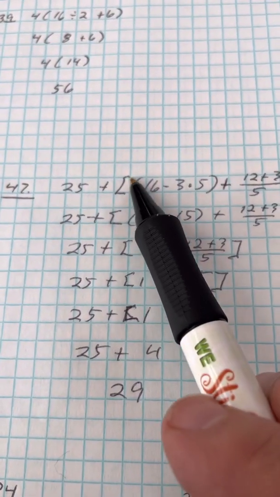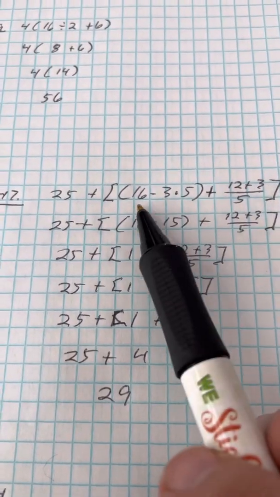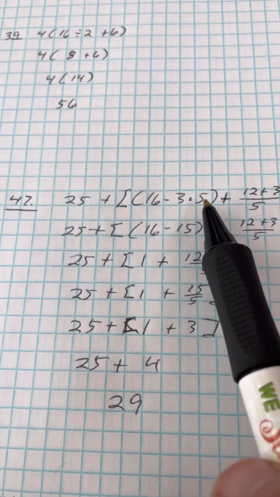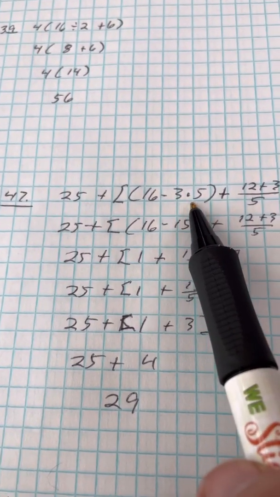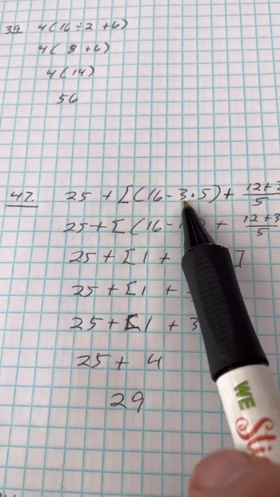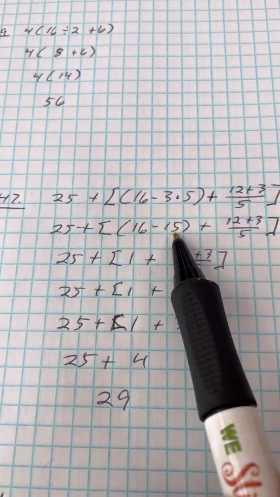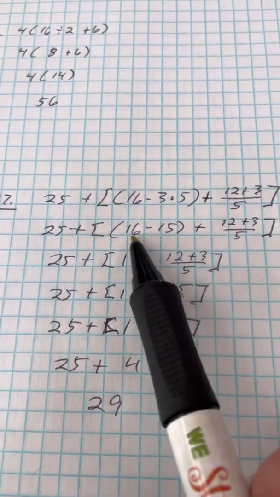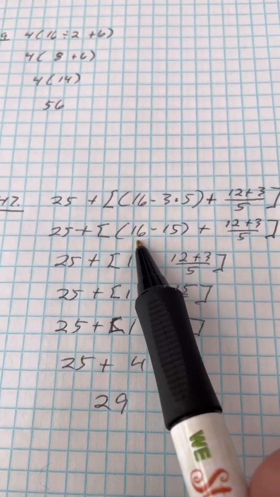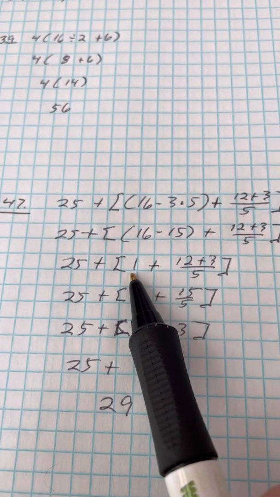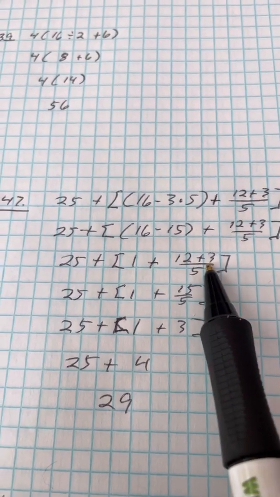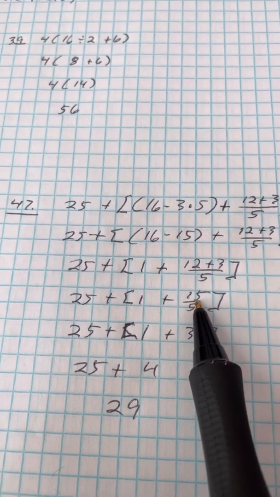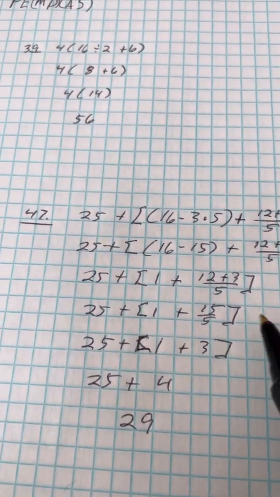So I have parentheses inside of brackets. Remember, parentheses means any type of bracketing system. So I'm going to work on the innermost parentheses, and that's going to be the 3 times 5 that comes first, and everything else I just bring down because I haven't worked with it yet. I then do inside these parentheses 16 minus 15 is 1. Then I'm going to start working on this fraction inside this bracket, and I have 12 plus 3 is 15. I'll bring everything else down.